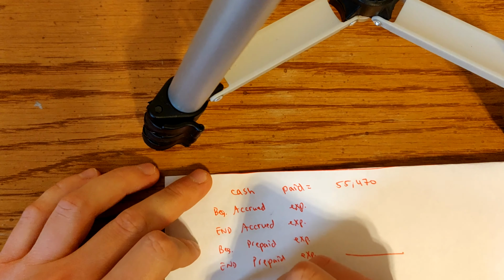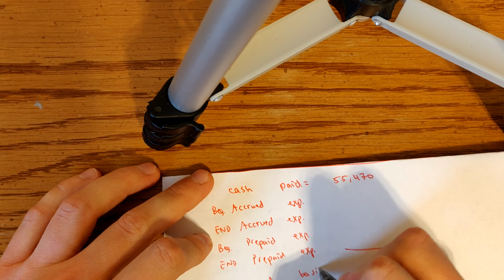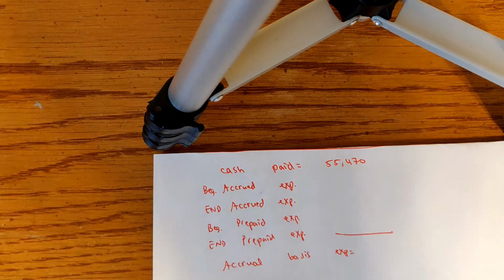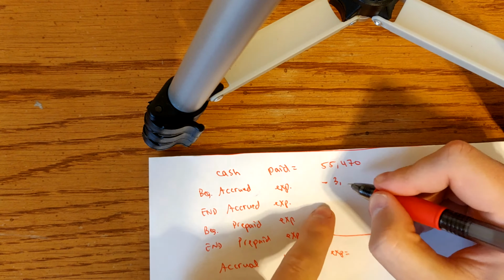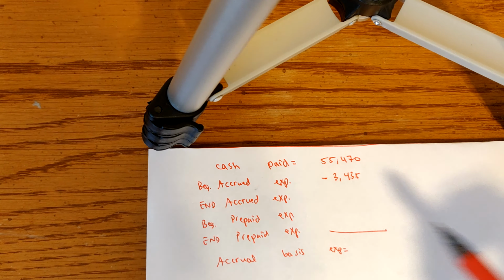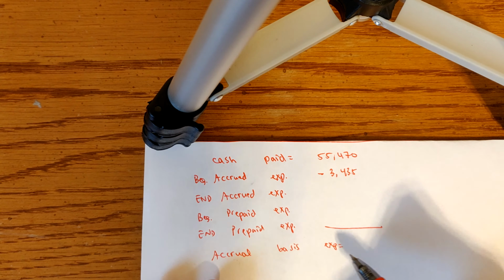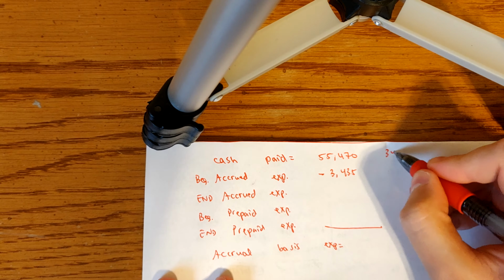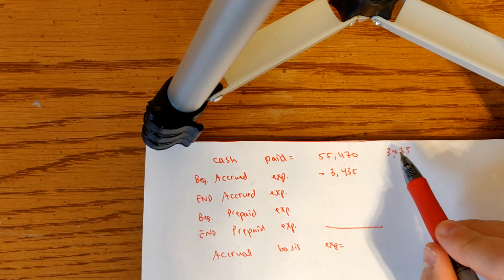All right, so let's go ahead and do this, and then we want to say accrual basis expense. Sorry, I'll move it up. You guys will be able to see it. Okay, so now beginning accrued expense, we have to go ahead and subtract out the beginning accrued expense, which is 3,435. The reason for that is because we recorded the expense in the prior period, right? So it's not an accrual-based expense of this period, but we have 3,435 in this 55,470. So we have to cancel that out, okay?